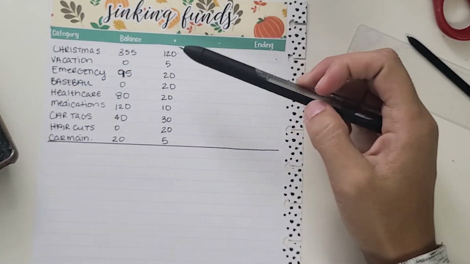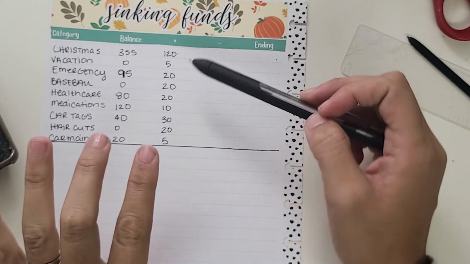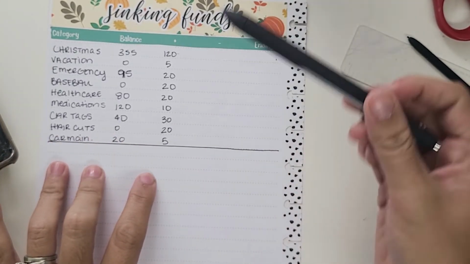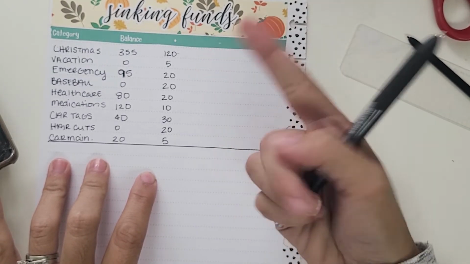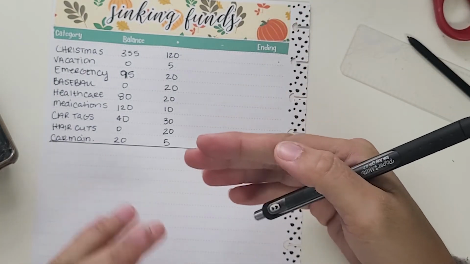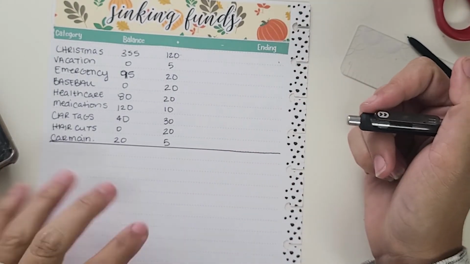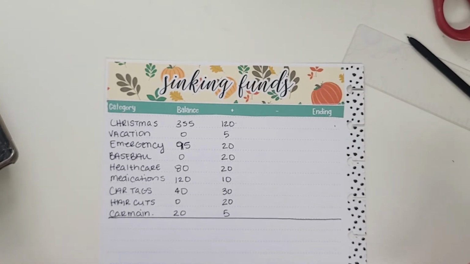I also might start putting a sinking fund in here. I'm probably going to amp up my sinking funds next year by putting in money for my Thanksgiving dinner, things that I know are going to come, and I don't want my Thanksgiving dinner to ruin my grocery budget. So, oops, sorry, that wasn't on the camera. Hope everything else was. So that is how the sinking funds go.